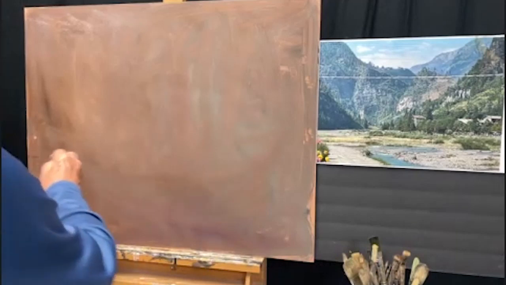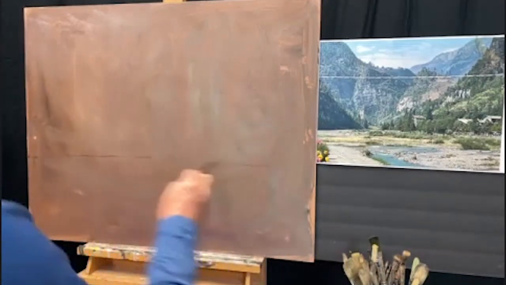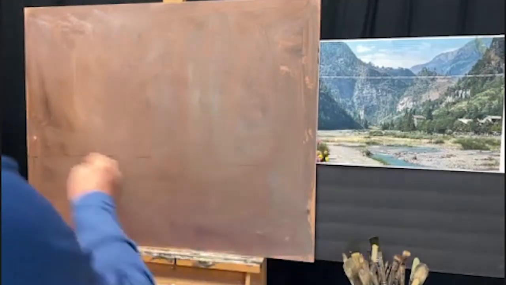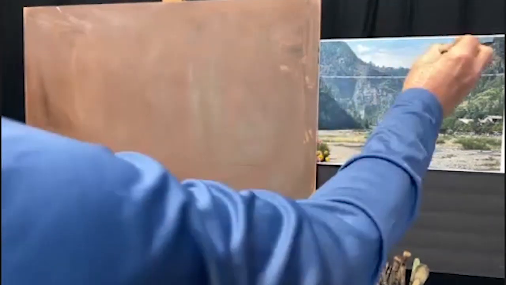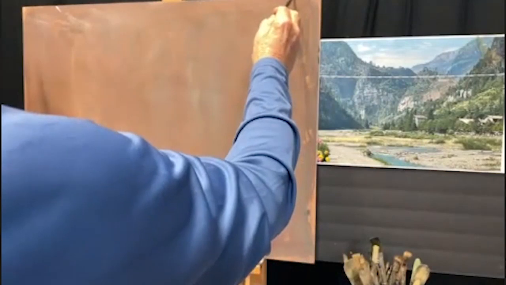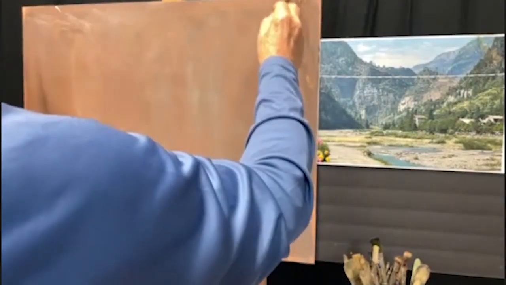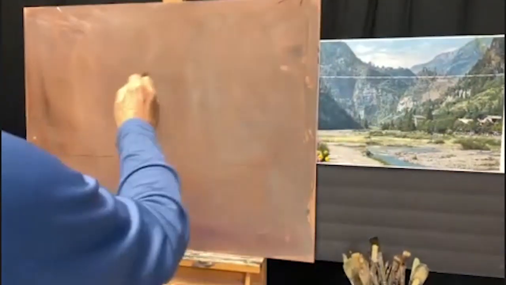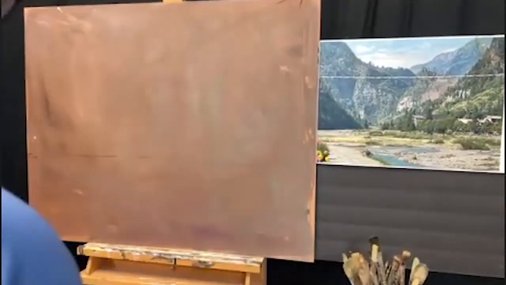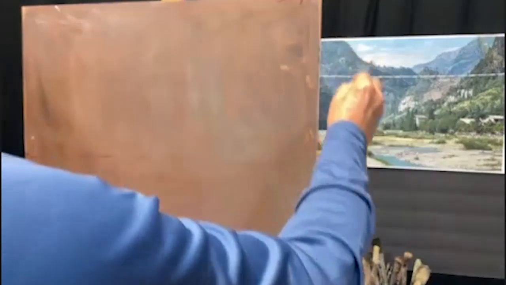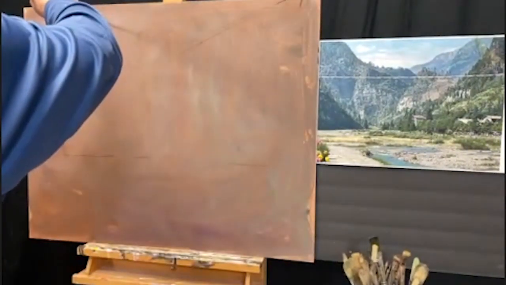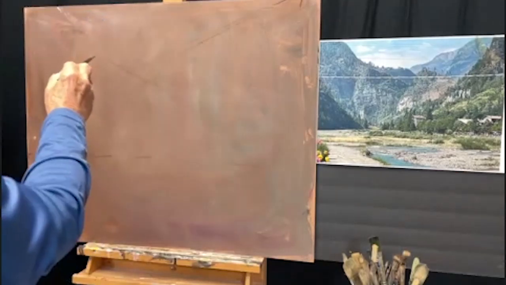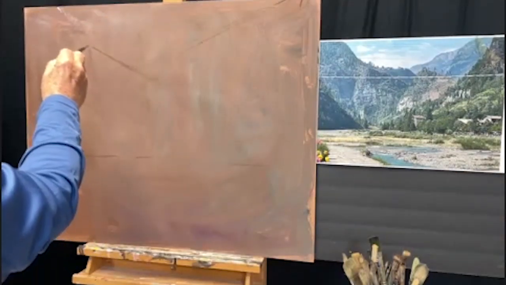Format's a little bit different. It's 24 by 30. So we're going to raise that a little bit higher than it is there. Probably bring in just a few key marks here. Going to look for that angle, just a simple angle. We're going to look for that angle. It's down. And then it's over.